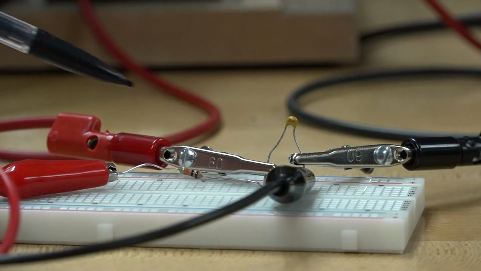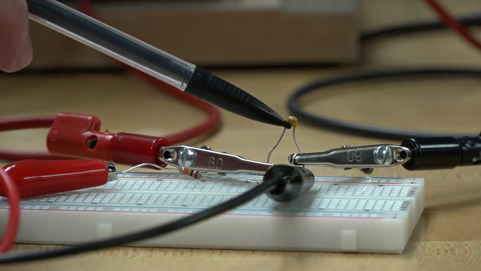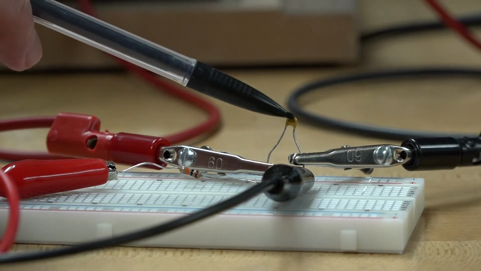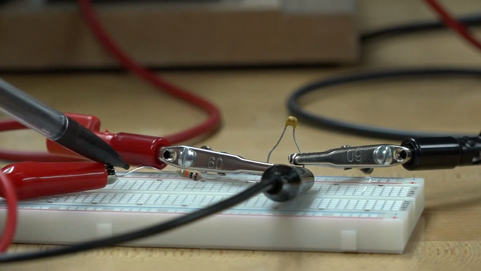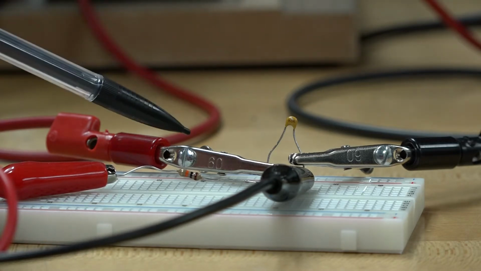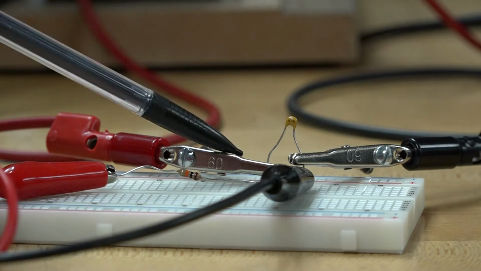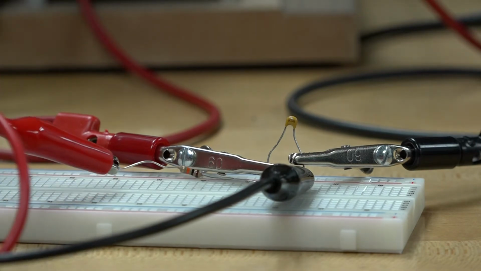As you can see, here is my 10 kilo ohm resistor, and here is the 0.01 microfarad, which is 10 nanofarad, capacitor. We put them in series, and then I supply the AC signal with a function generator, and I measure the peak-to-peak voltage drop across the capacitor with a multimeter.